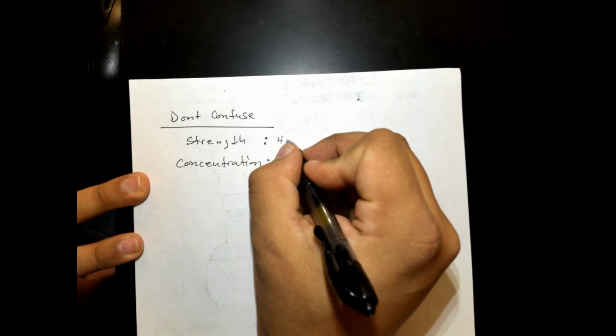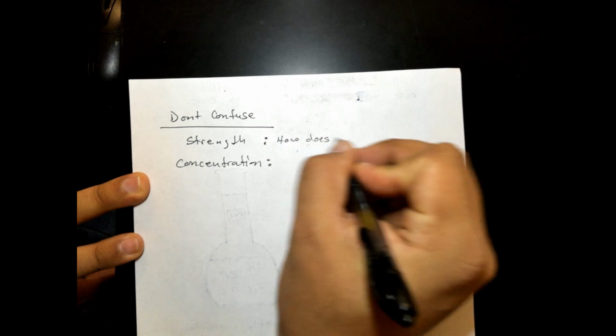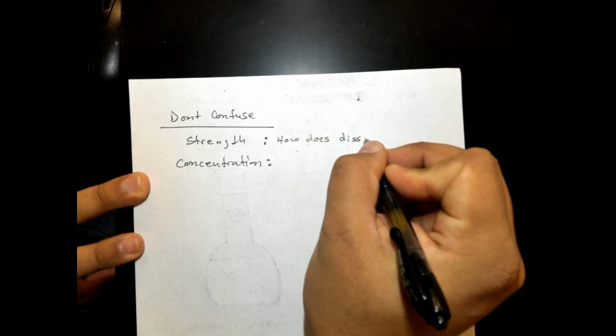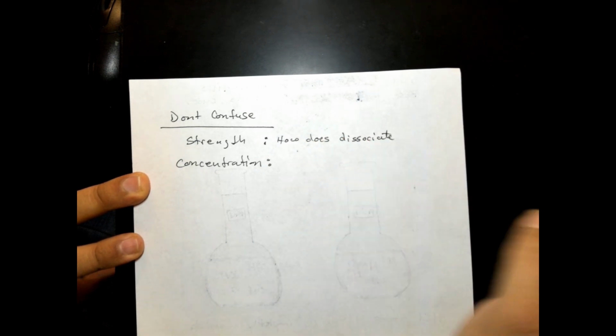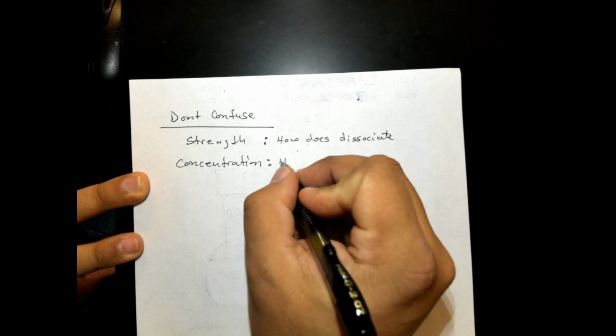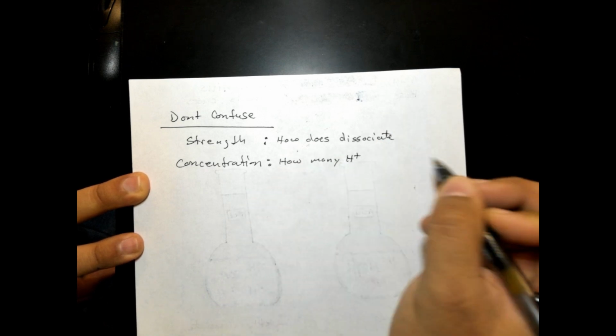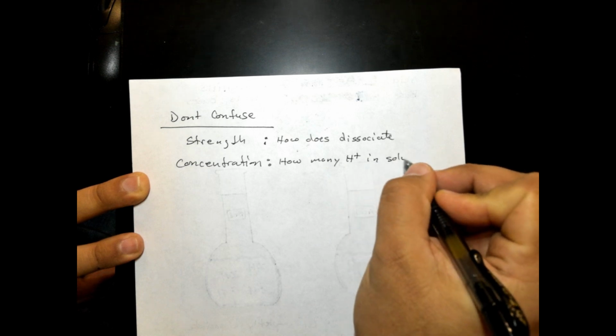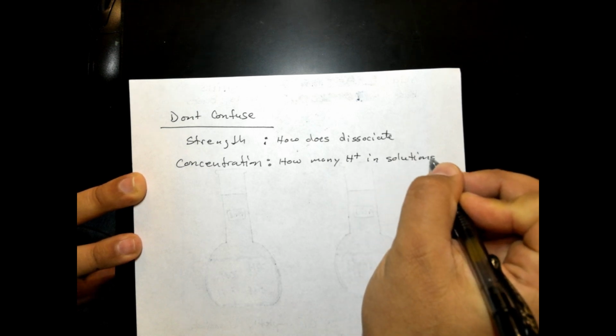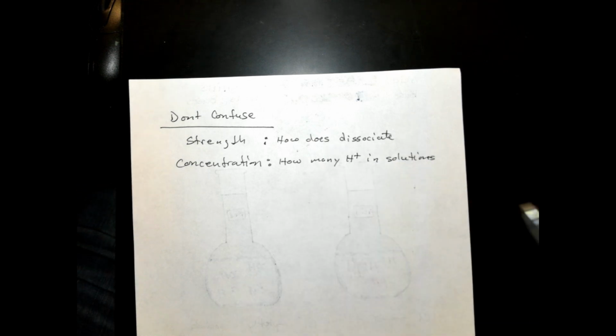Strength was how much, or how, it dissociates. Concentration is actually how many protons are in solution. Okay, those are two different things. How it dissociates and how much is actually in solution are two different things.